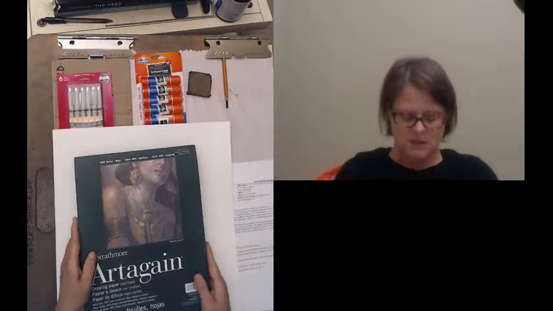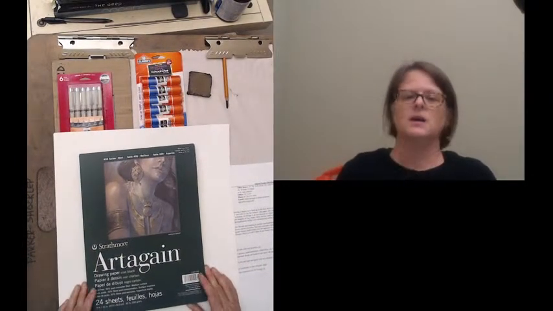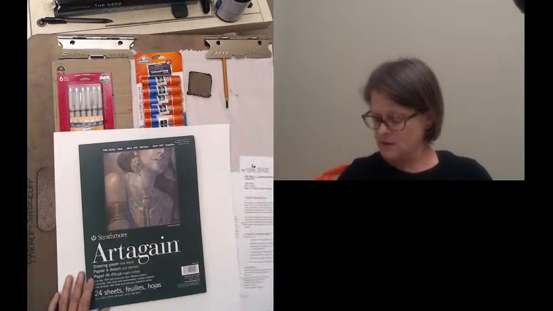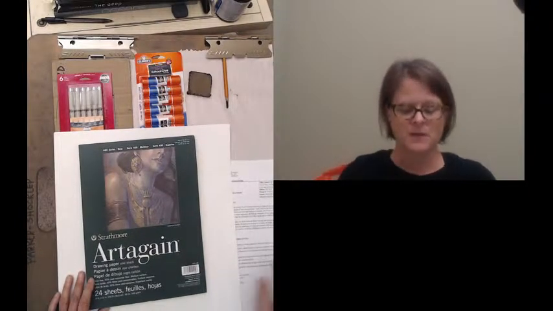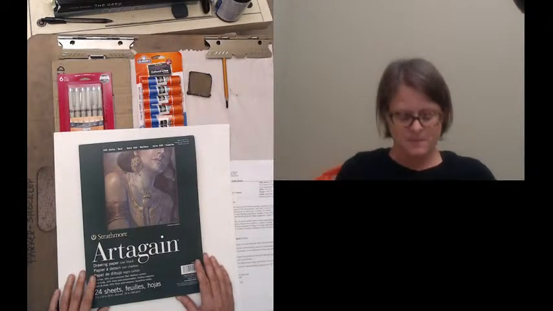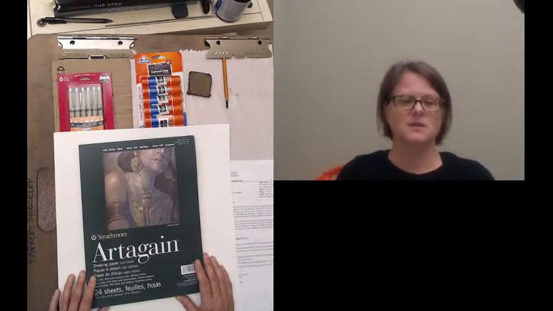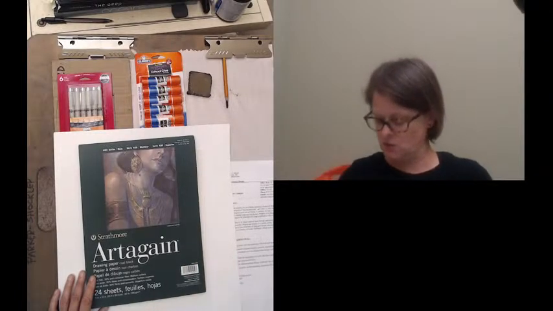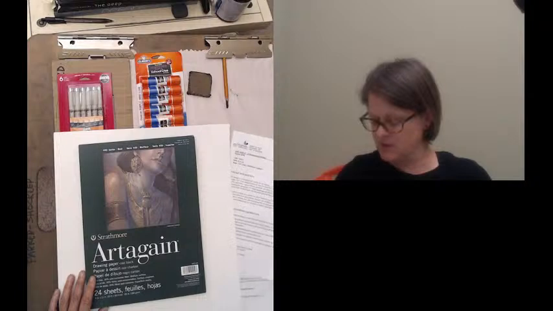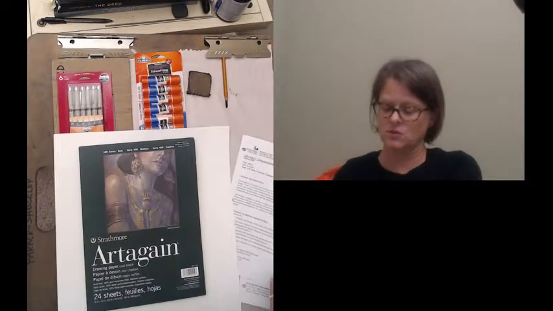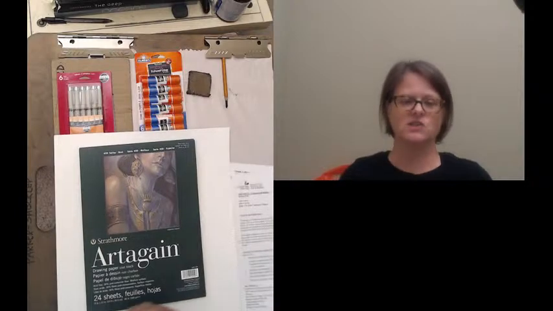I have ordered also this Art Again black paper. This is our second assignment. So if the Art Again black paper has not come in by the time we get to the positive and negative space assignment, I will have to switch the order of things.